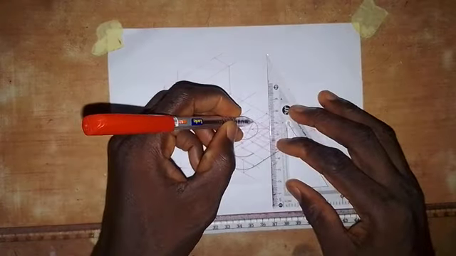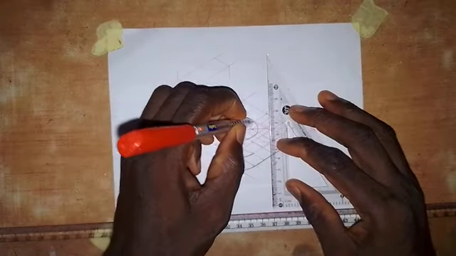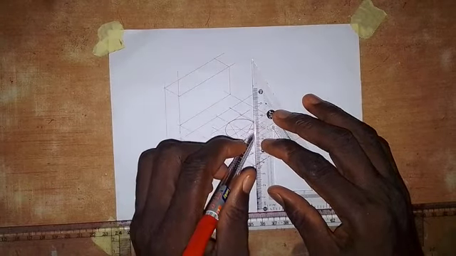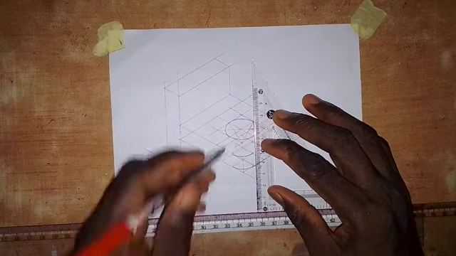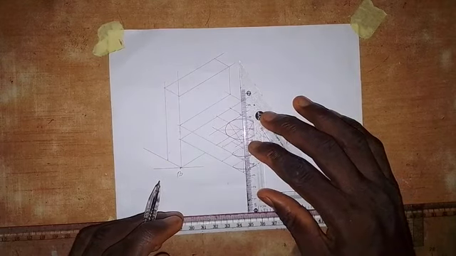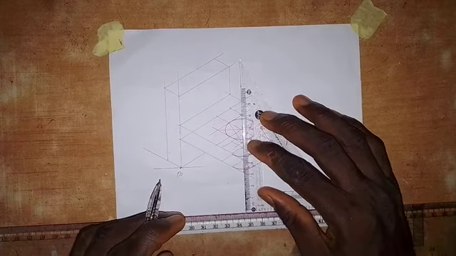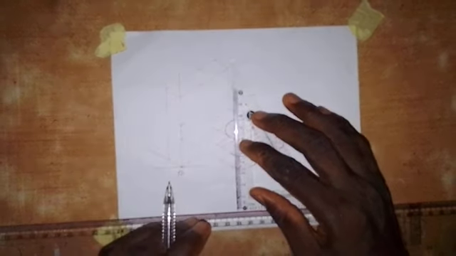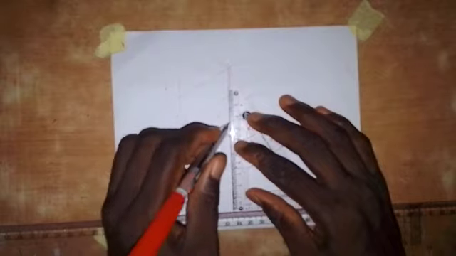Now from this point here, take your ruler and set square and draw a vertical line here. You come to this point on this square, okay, come to this point here and draw a vertical line down like this. Then come to this point here and draw a vertical line down.